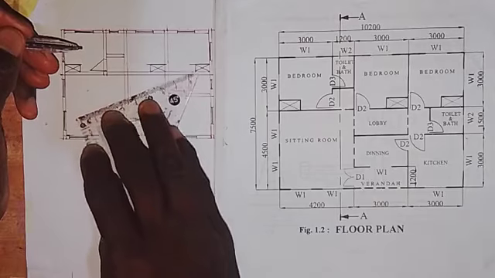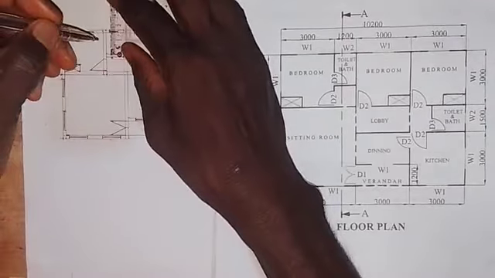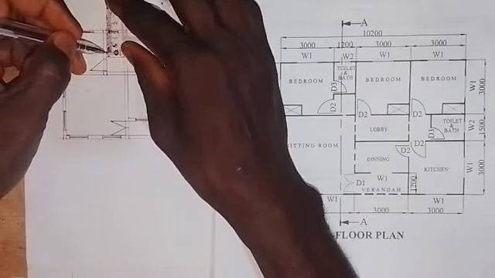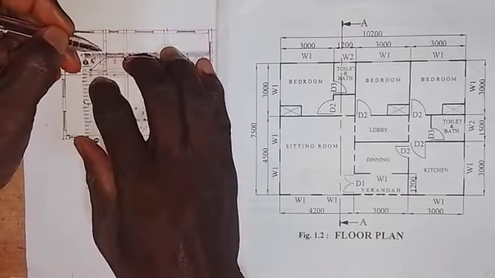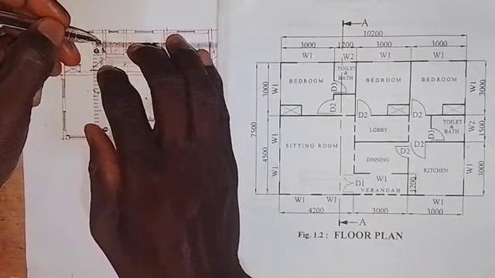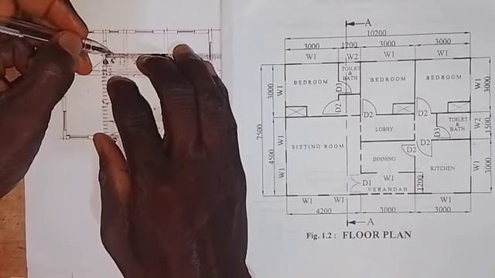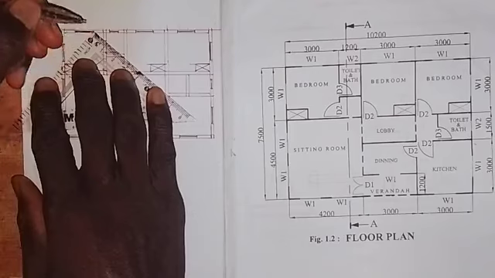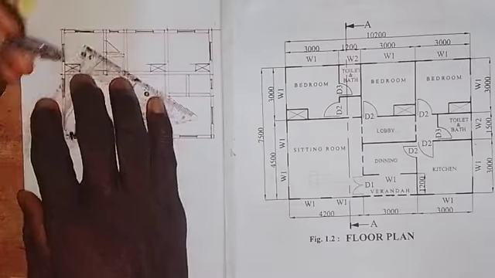Then we have a door into this room, or into the toilet and bath, and that is D3. D3 is 750 by 2100. So just make it approximately 8 millimeters if you divide by 100. That is what I've done here. Here we take a horizontal line inward like this, and then we connect these 2 points together. So we have fixed this door here.